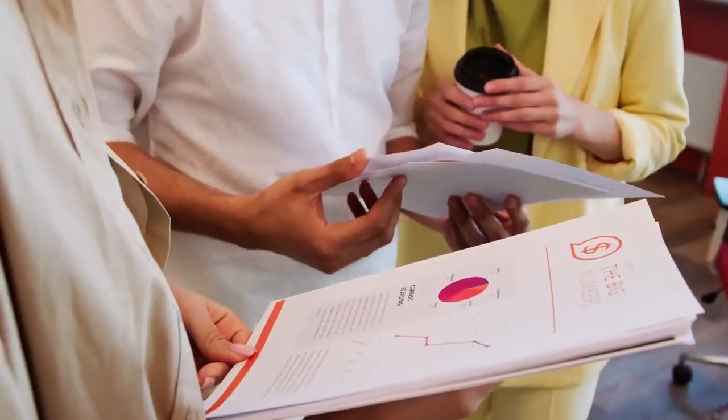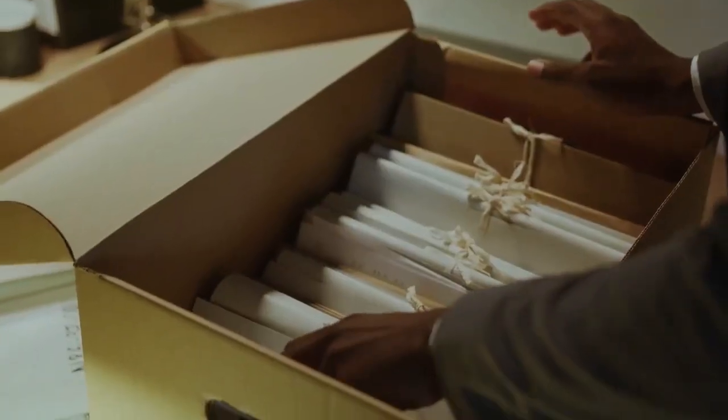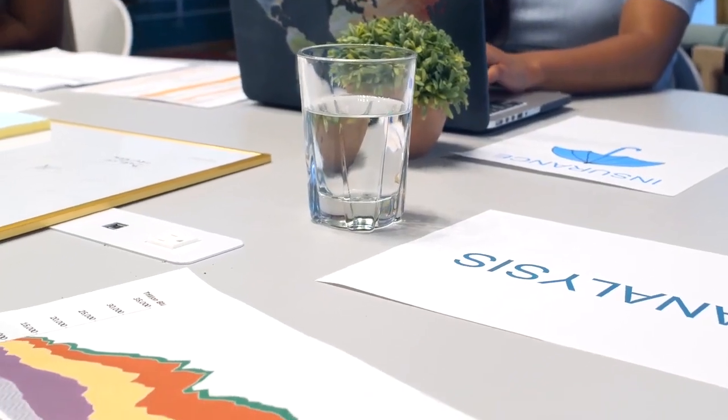But in systematic reviews, it's a study of papers, a study of previous research. This is exactly what a meta-analysis is as well. A paper of papers. This is what a systematic review is, and this is what a meta-analysis is.